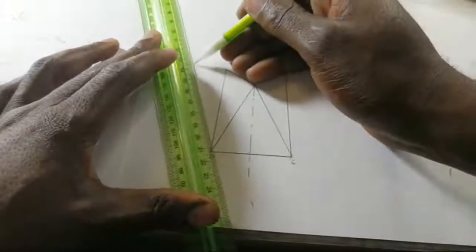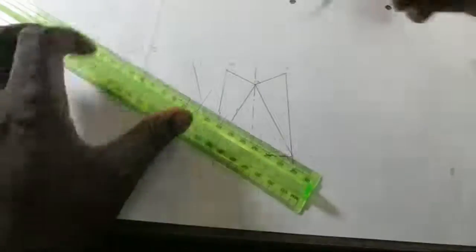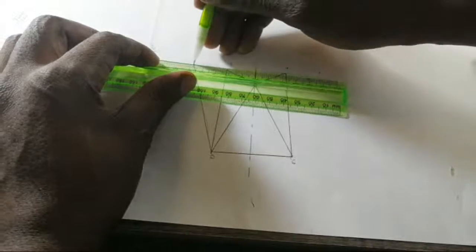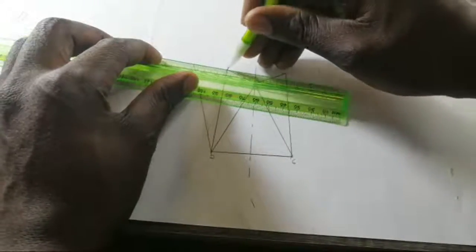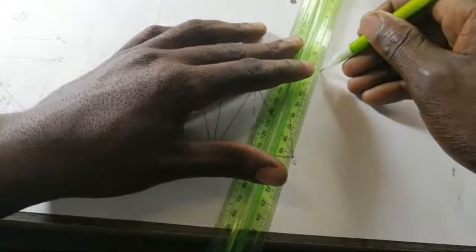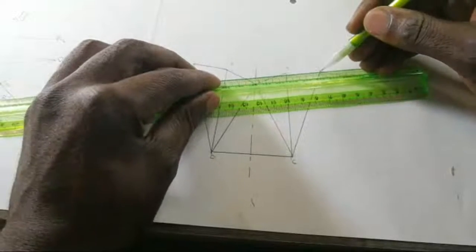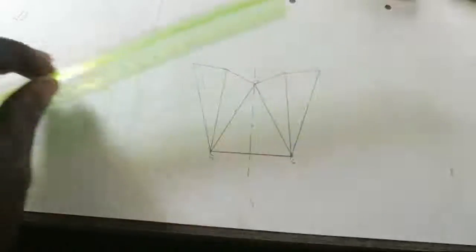Now, there you go. Construct them. There you go.